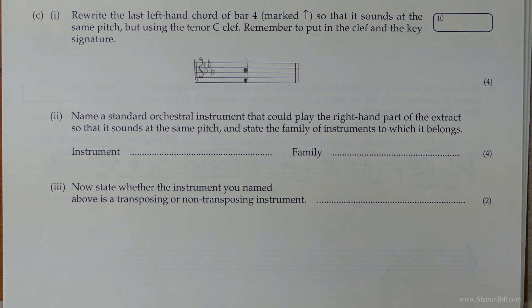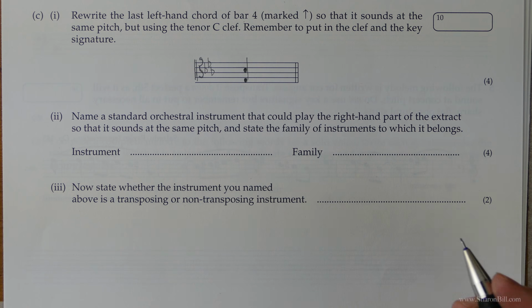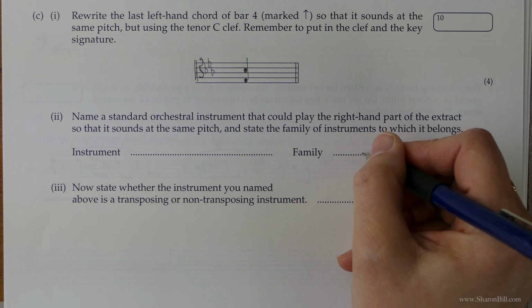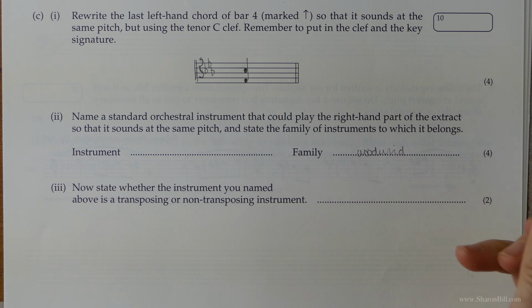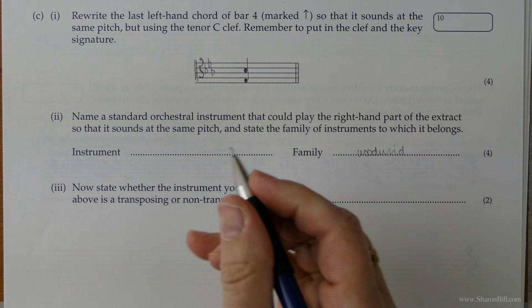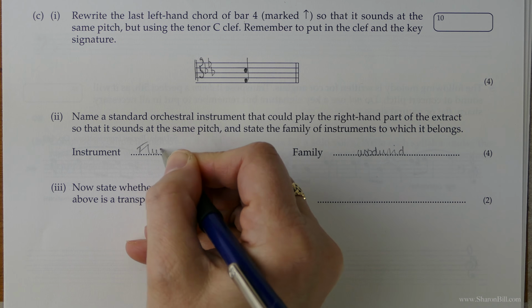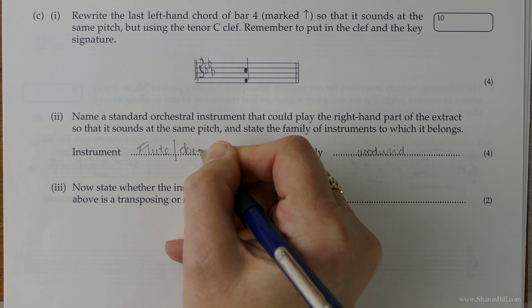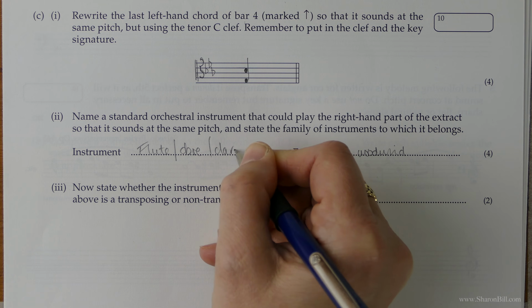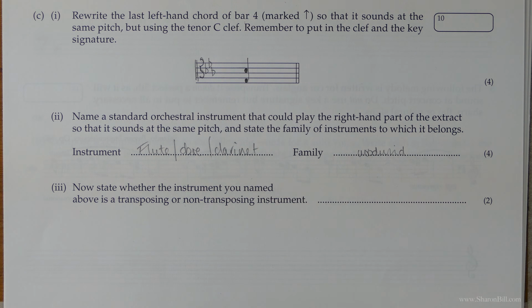And so we need to state which family. So if we're going to be talking about woodwind, you can choose any one of these. So if we're choosing a woodwind instrument, then a flute could play in that register. That's a treble clef instrument. So also is the oboe. So also is the clarinet. They'd all be quite comfortable in that range.